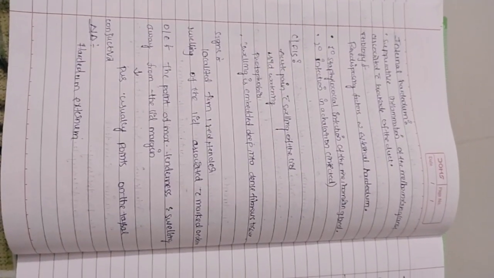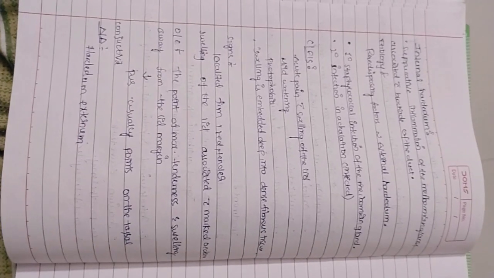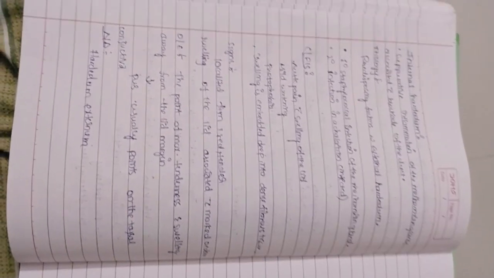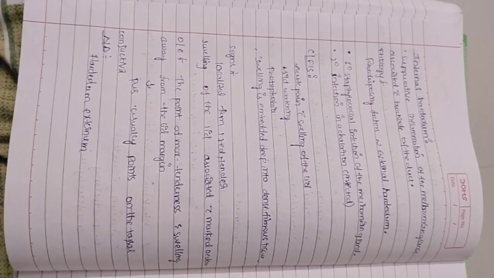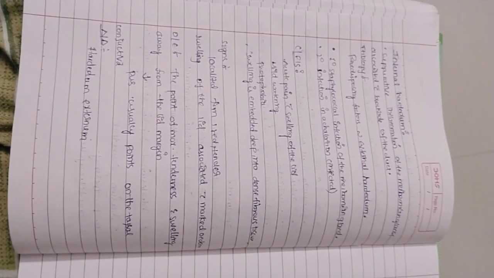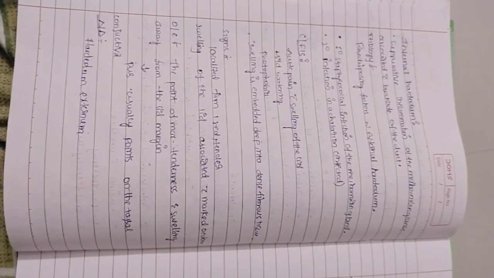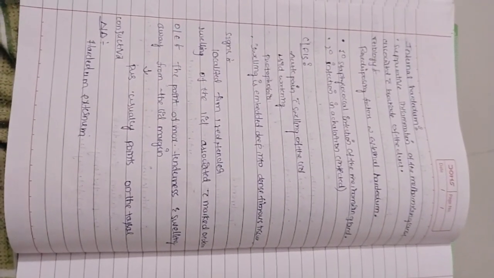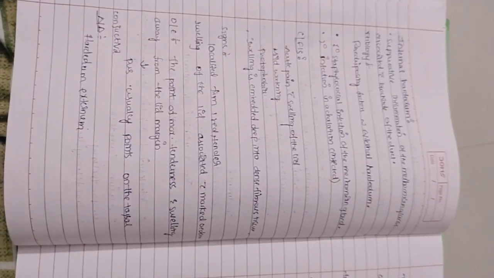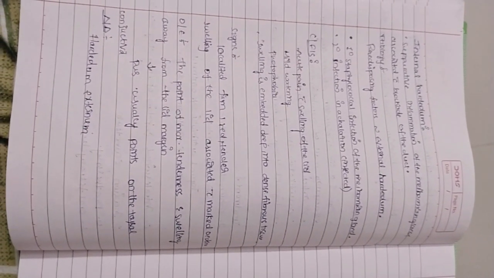So internal hordeolum is suppurative, whereas chalazion is non-suppurative. It is suppurative as that of external hordeolum, of the meibomian glands, and it is associated with the blockade of the duct. What is the etiology? Same as that of external hordeolum, like children, young adults, diabetes mellitus, constant rubbing of the eye, and metabolic factors like alcohol.